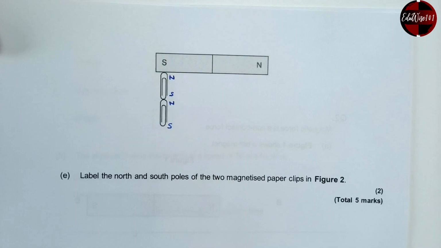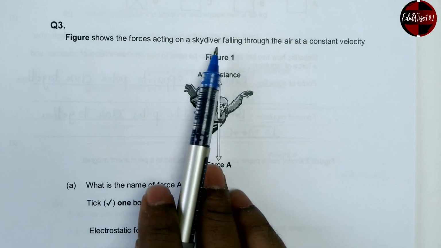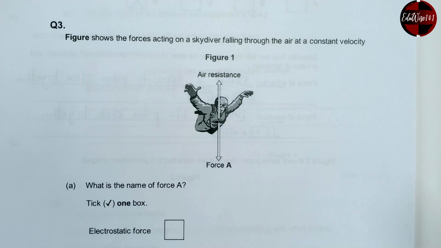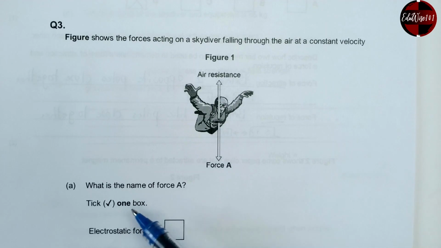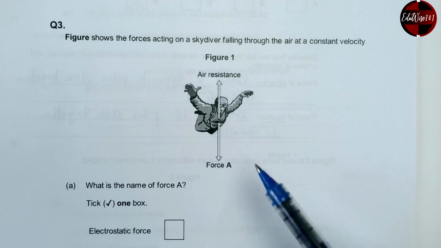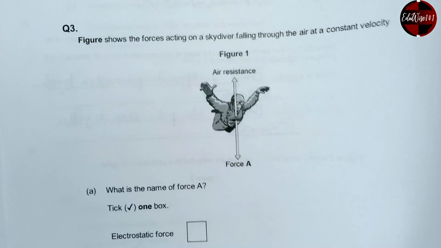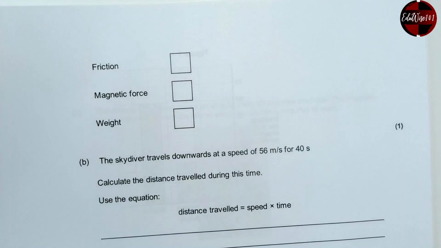Question number 3. The figure shows the forces acting on a skydiver falling through the air at a constant velocity. So you have air resistance and force A. What is the name of force A? Because it's acting downwards, it's not electrostatic force. It would be weight.